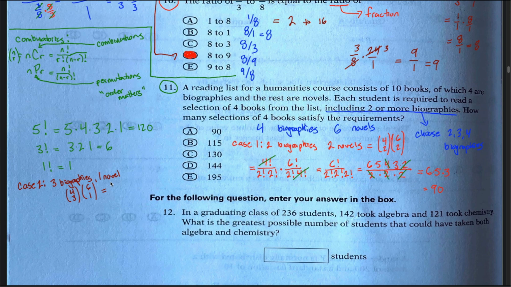4 choose 3 is 4 factorial divided by 3 factorial. Remember, the number on the top, the number on the bottom, but then you're not done. I have to multiply by 4 minus 3, which is just 1 factorial. 6 choose 1, I got a 6 up on the top, I got a 1 down on the bottom, but then remember you're not done. I got to figure out what's 6 minus 1, 5 in this case, and get 5 factorial.